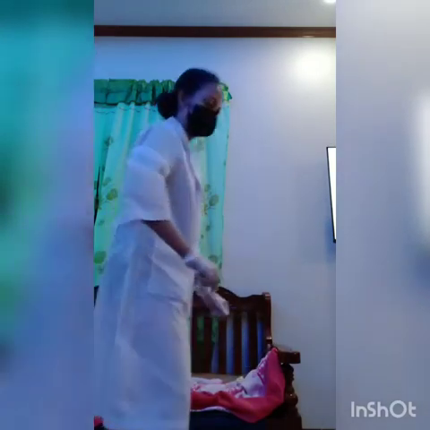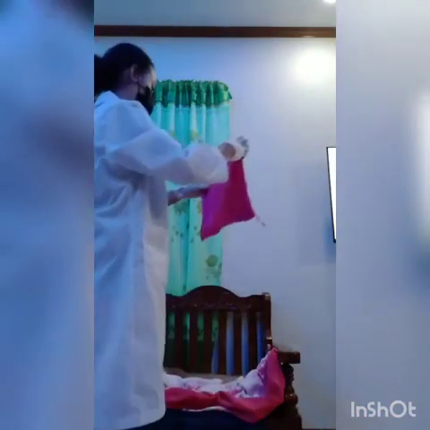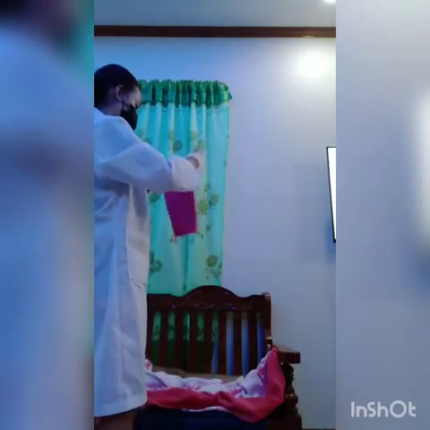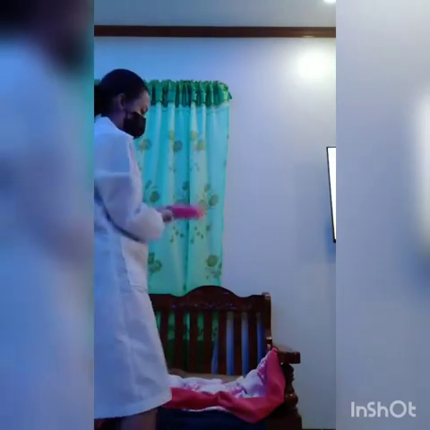Expose the right leg of the patient. So, from proximal to distal.